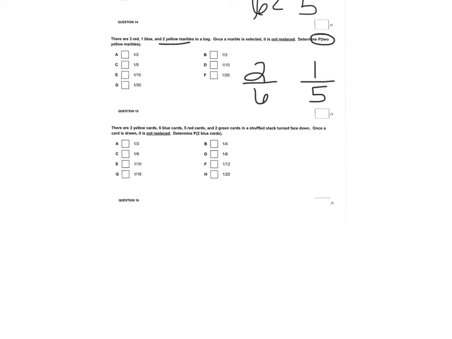Okay, blue cards, same thing. Oh, but this is different. This is a different total, so sorry. 3 yellow, 6 blue, 5 red, and 2 green. So let's see, 6, 11, 12, 13, 14, 15, 16. Once a card is drawn, it's not replaced.